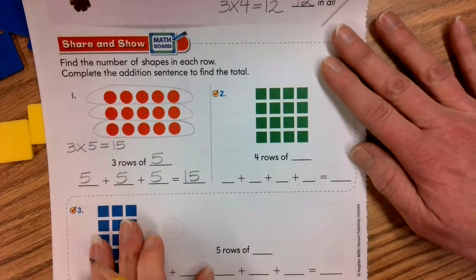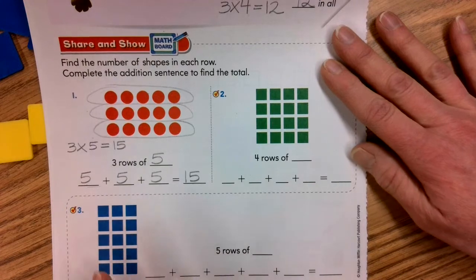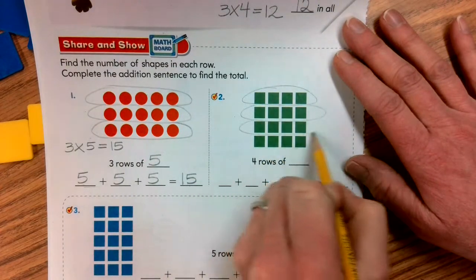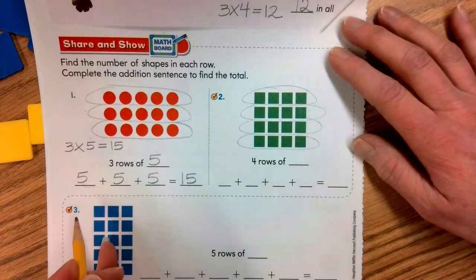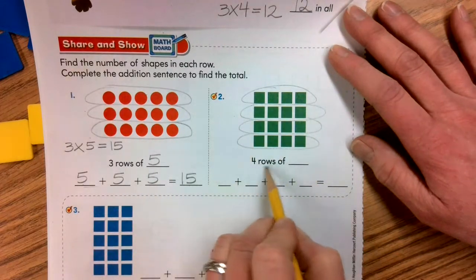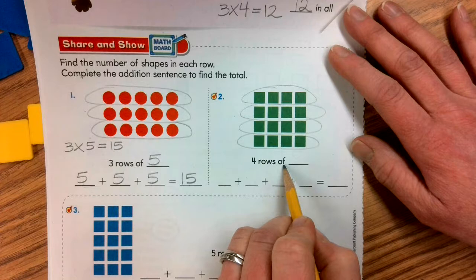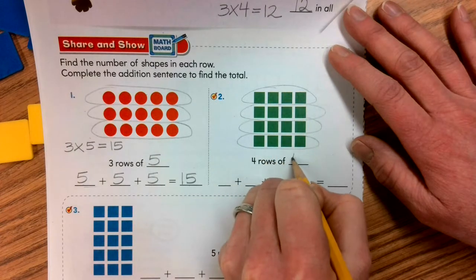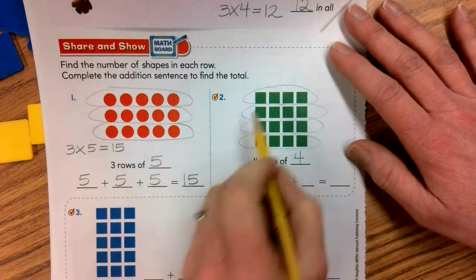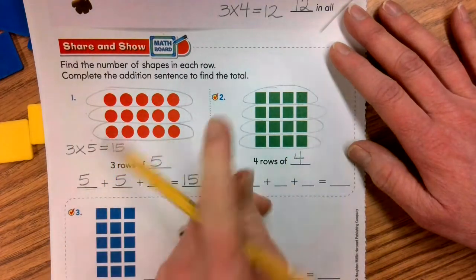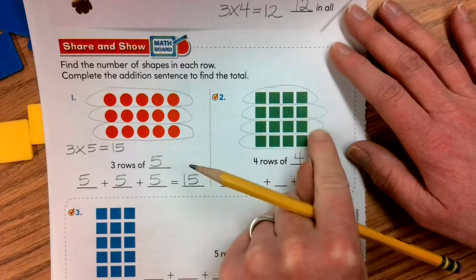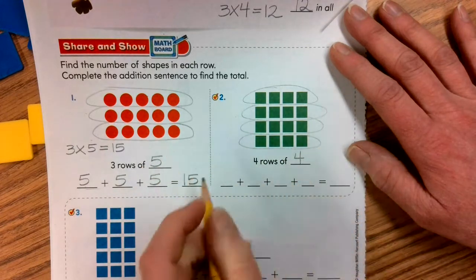Let's look at number 2. I'm going to circle my rows. Okay. I have 4 rows of how many in each row? 4. And my addition number sentence is going to be 4 plus 4 plus 4 plus 4.